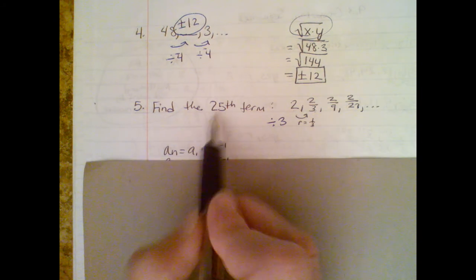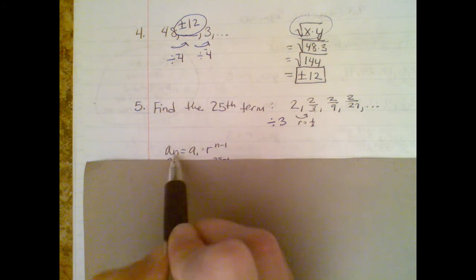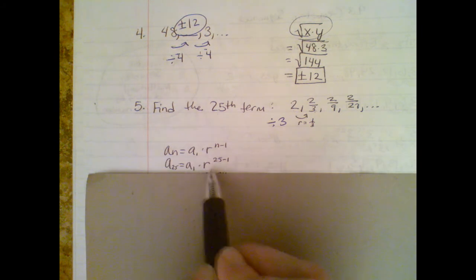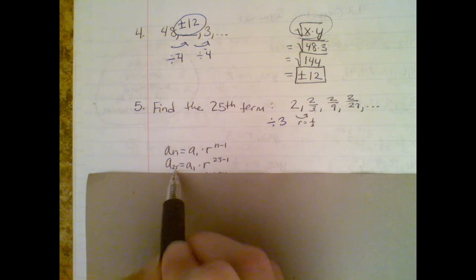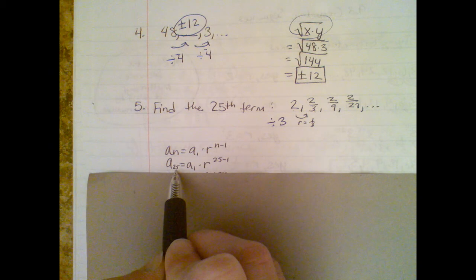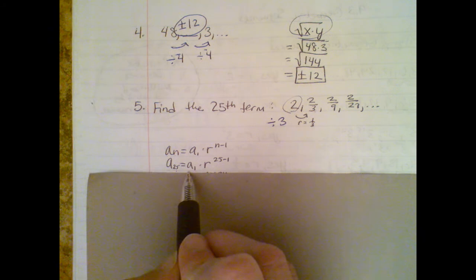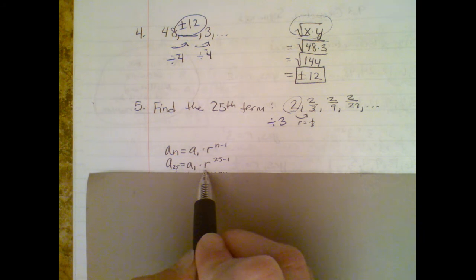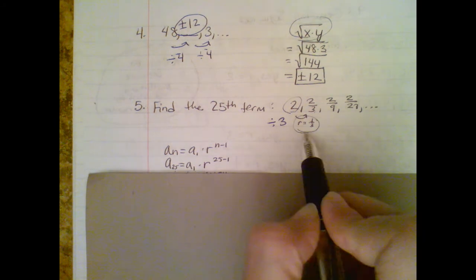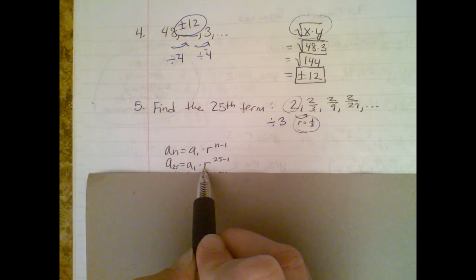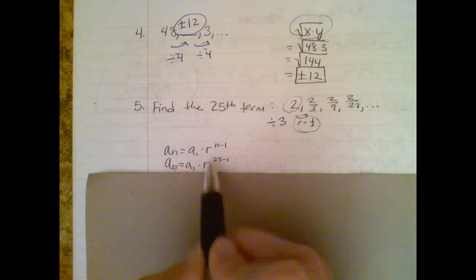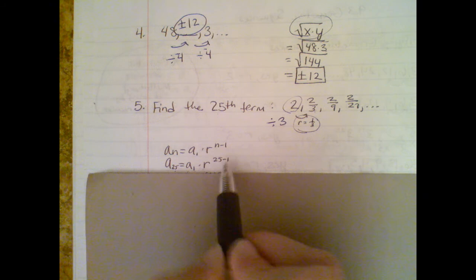So we're going to use our formula. We want to find the 25th term, so we're going to plug in 25 for both of our n's. And then our a sub 25 means what is the 25th term. We don't know that. We're trying to solve for it, so we leave that. Our a sub 1 is our first term. Our first term is 2, so we can substitute that in. Our r is our common ratio. We're multiplying by 1/3, so we're going to plug that in. And then our n again was our 25, so 25 minus the 1.